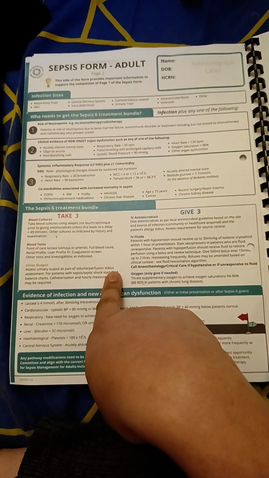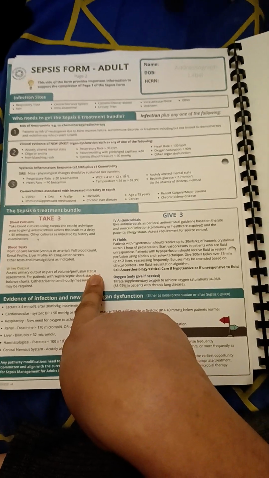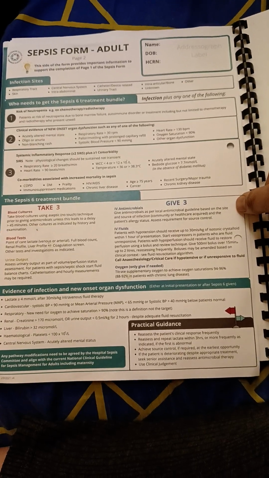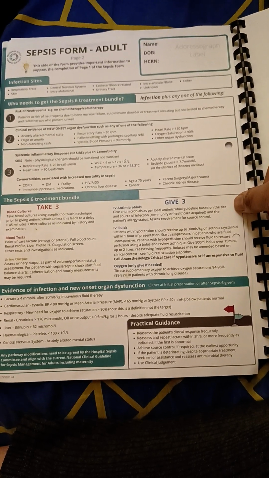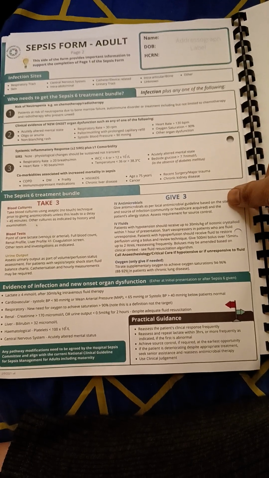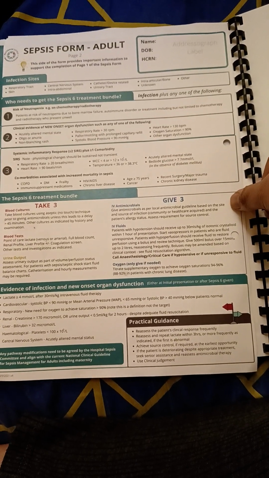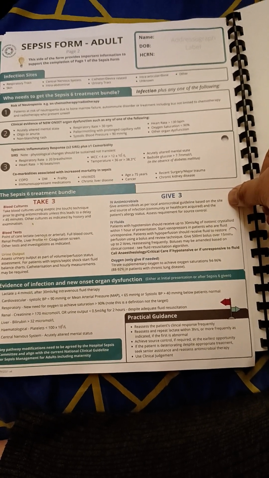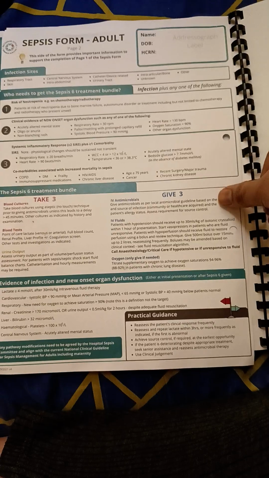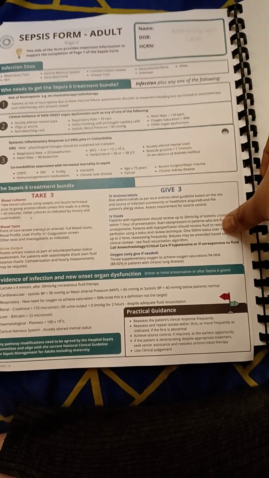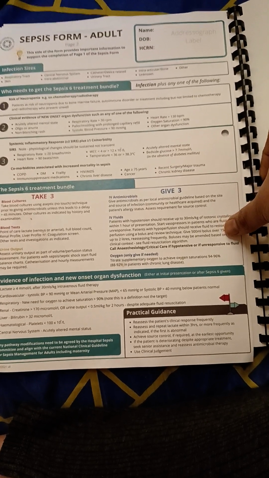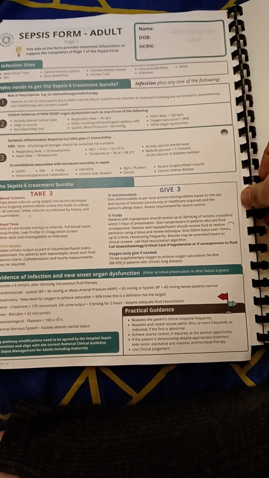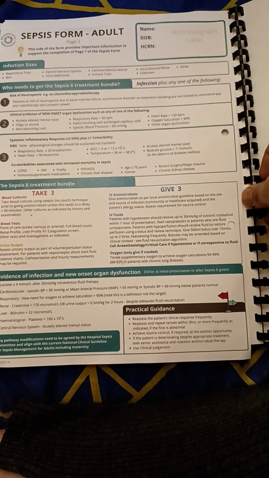Give three starts with the IV antimicrobial. In the IV antimicrobial, you will give according to the antimicrobial guidelines based on the site and source of infection. For example, if it is a UTI, you will think of giving nitrofurantoin, and the other choices will be based on the allergy status, and you have to assess source control. Next one will be IV fluids. Patients with hypotension should receive up to 30 ml per kg isotonic crystalloid within 1 hour of presentation.